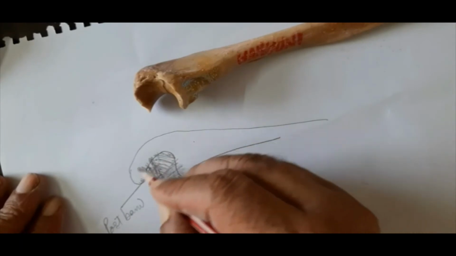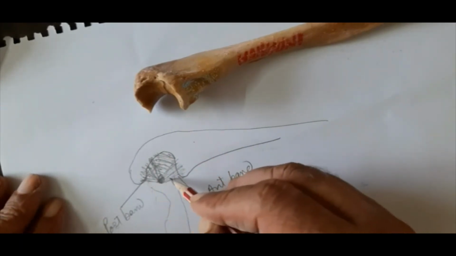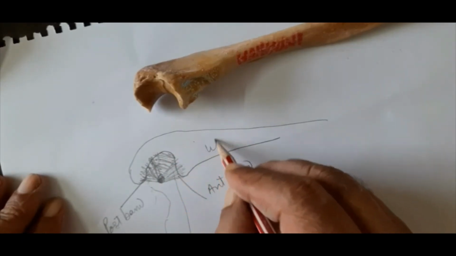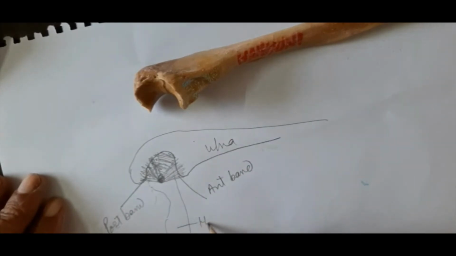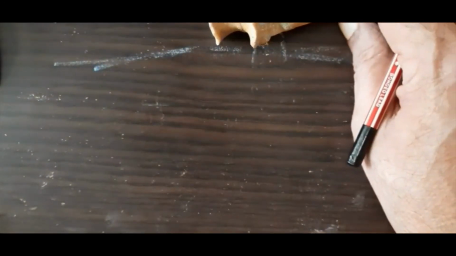So this completely covers the upper end of the ulna from the medial aspect. We are seeing it from the medial aspect. So this is the ulna, and this is the humerus. This is how the three bands are attached here.